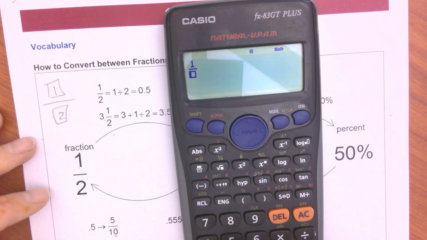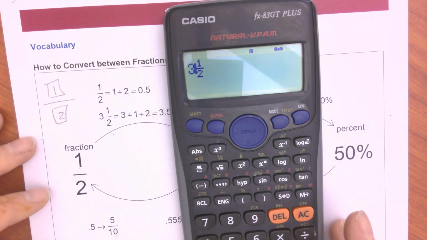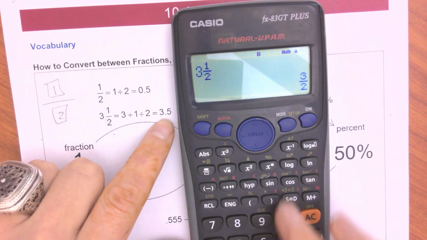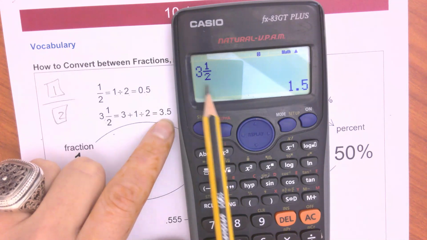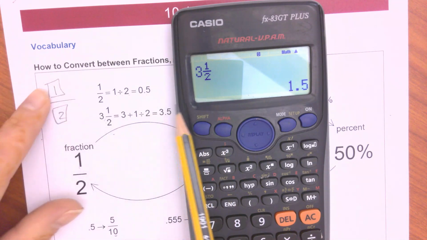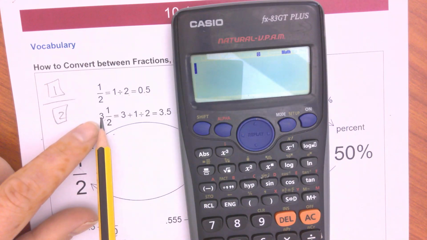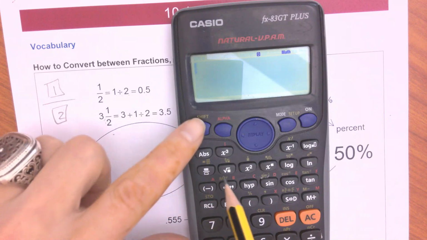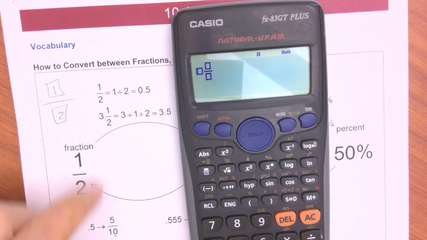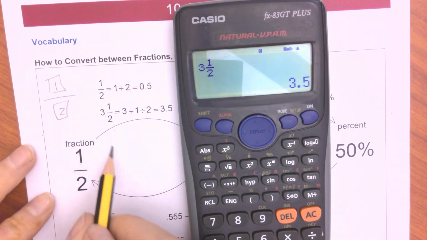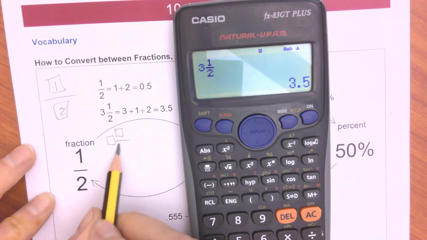So some people do this, and then they put the 3 in the front. Okay, now 3.5 should be 3.5. If I do it this way, it's 1.5. So it's wrong. So if you want to use this button on your calculator, when you have a mixed number, you have to go shift this to get the 3 boxes, and then go 3.5. Okay, now it's 3.5. So if you want to do questions like this, you have to use the 3 boxes.